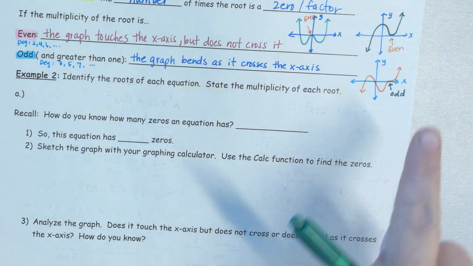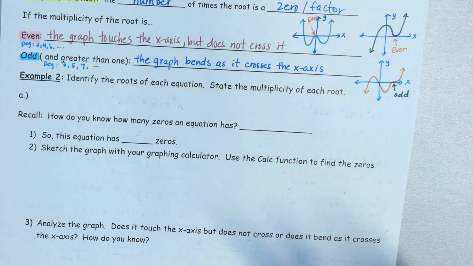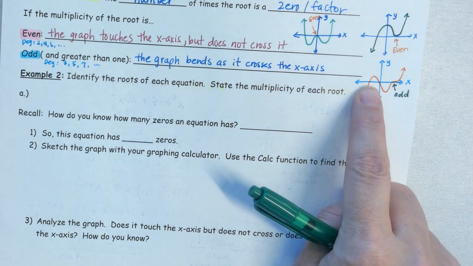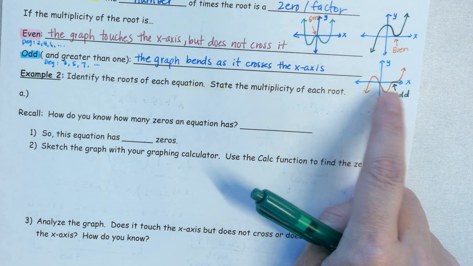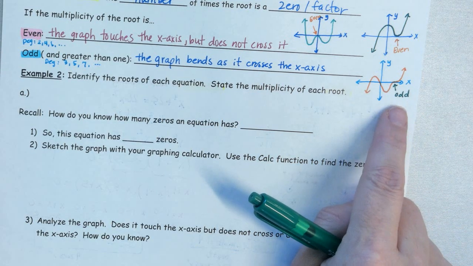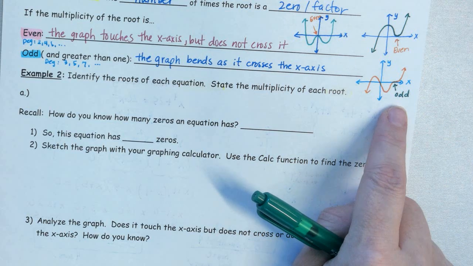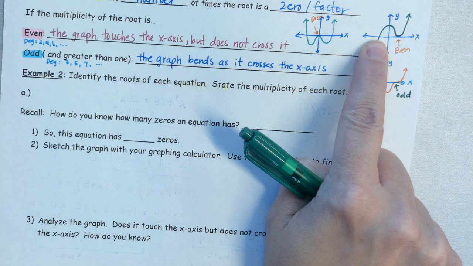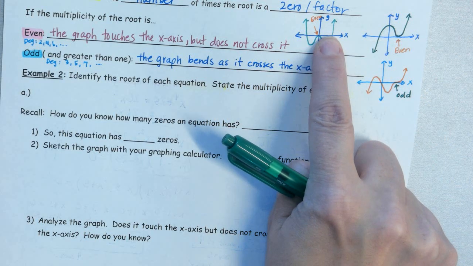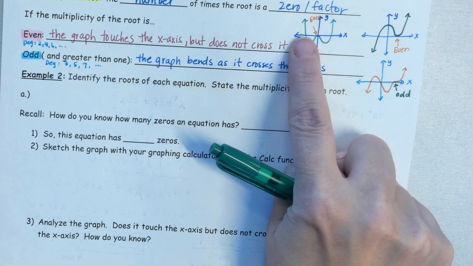Okay, if it doesn't have that special thing, and you can see this here, see how it just crosses straight through at this point? That means there's just 1 zero. So there's 1 zero here, 1 zero here. If there's a bend, it has to be an odd multiplicity. This one goes straight through, there's just 1 zero there. This one goes straight through, there's 1 zero here, 1 zero here.